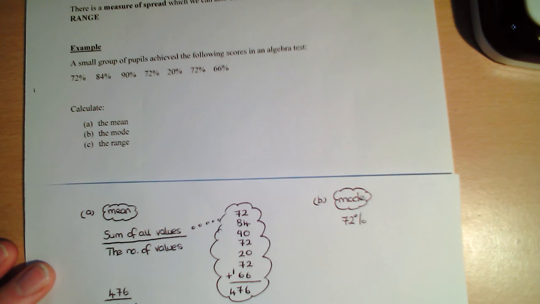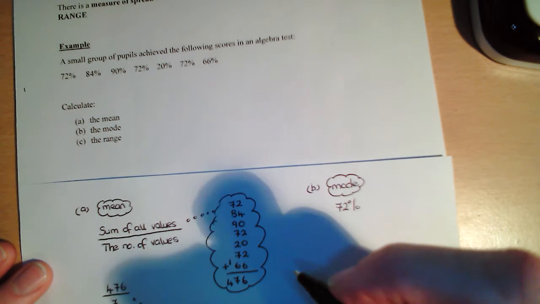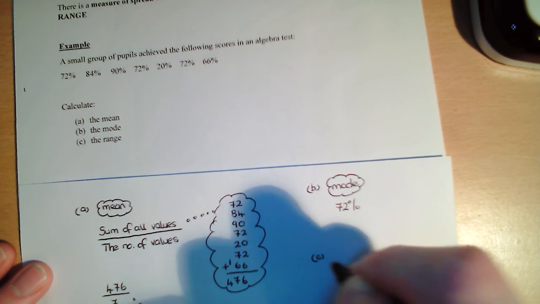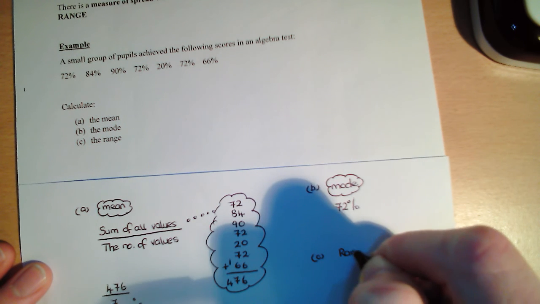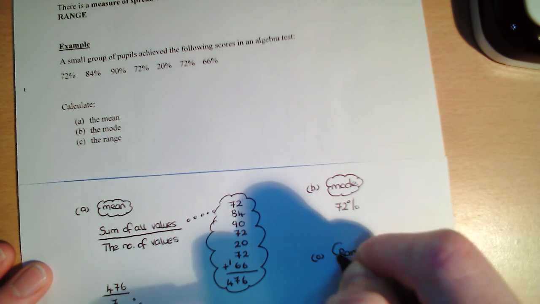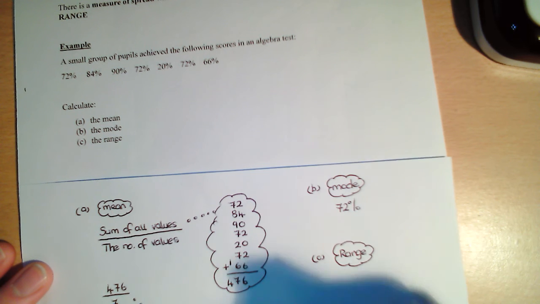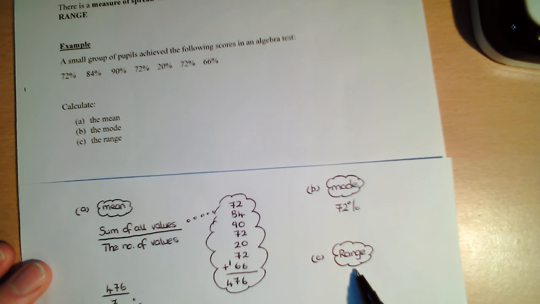Okay, so part A, we worked out the mean, which is a type of average. Part B, we worked out the mode, which is a type of average. Part C, we're asked to work out the range. As I said at the beginning, the range is not a type of average, it is a measure of spread. And the range is simply the largest value in the list subtract the smallest value in the list.